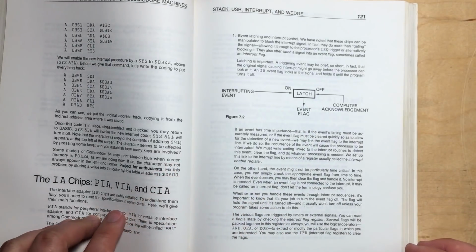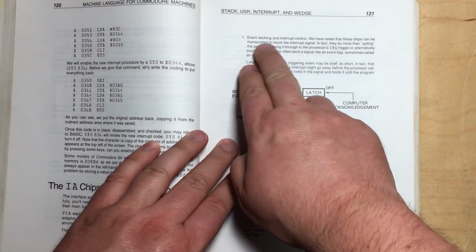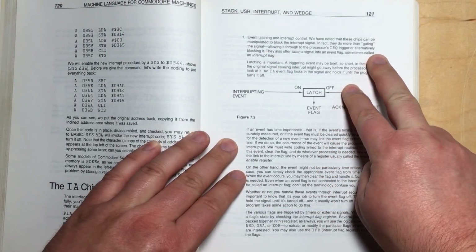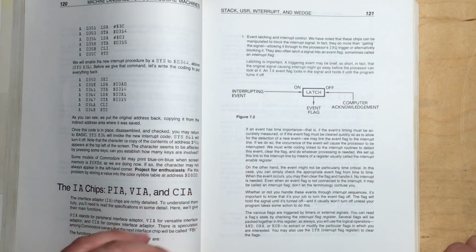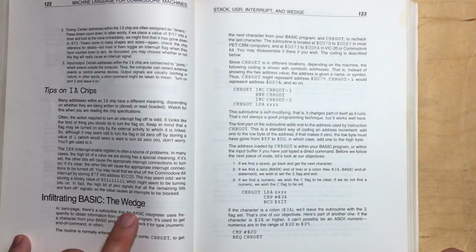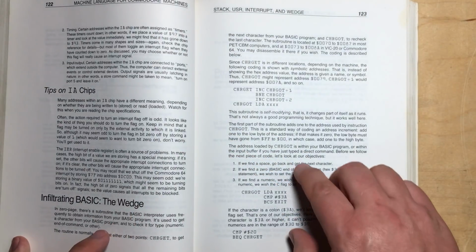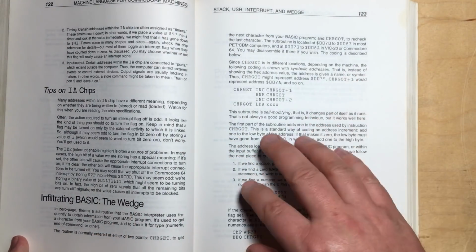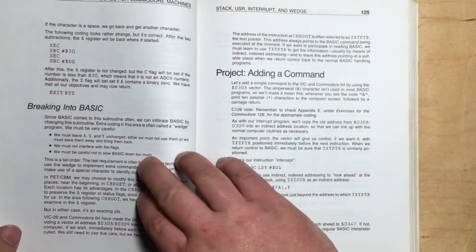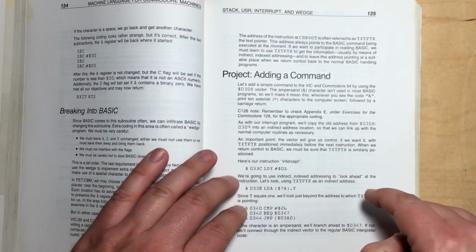The interface adapter chips. The idea of latching. This is something that if you're wanting to do VIC programming, this comes into it. And handling multiple interrupts. Okay, the wedge. And this is excellent. It's a very simple example of how to extend BASIC. Here, adding a command.